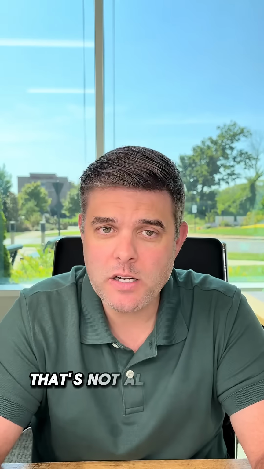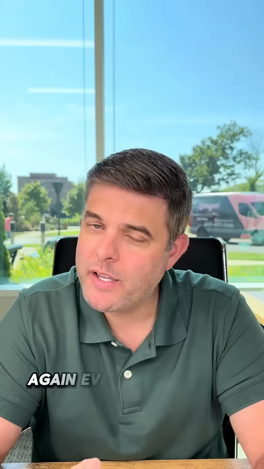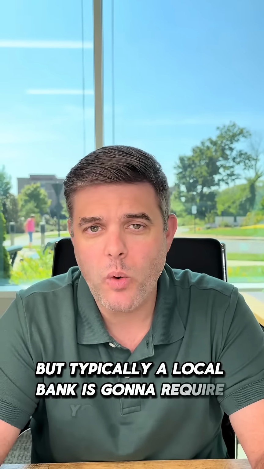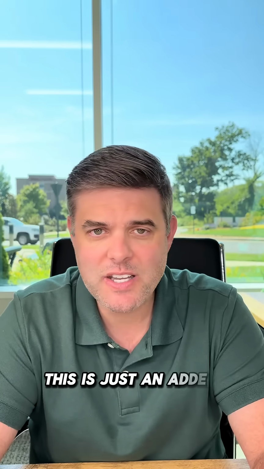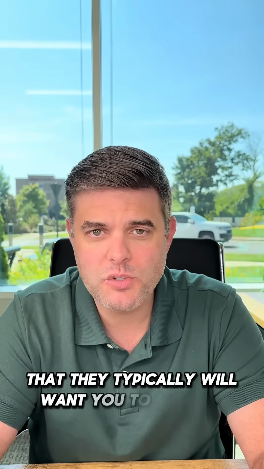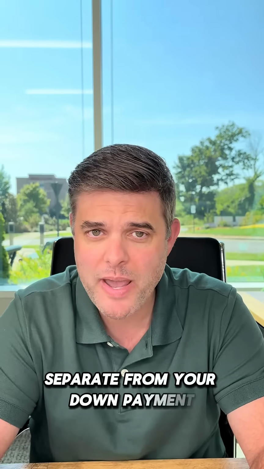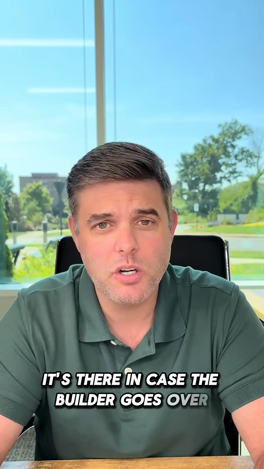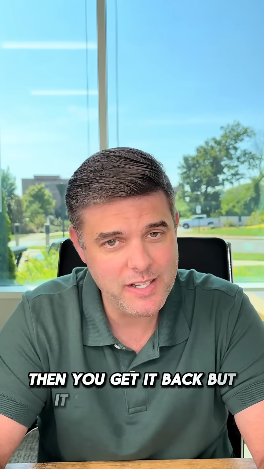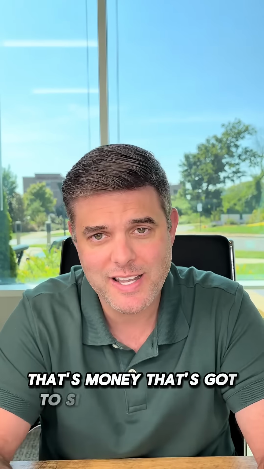And typically that's not all. Everyone's a little different, but a local bank is typically going to require you to deposit what they call a contingency reserve. This is an added reserve that they'll want you to set aside, separate from your down payment, just in case. It's there in case the builder goes over and you need added funds. It has to sit in that account separately until the home is complete. If you didn't use it, you get it back, but it still costs you, because that's money that has to sit in that account.